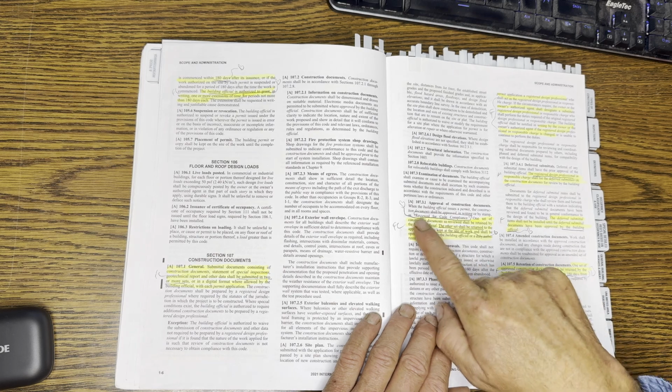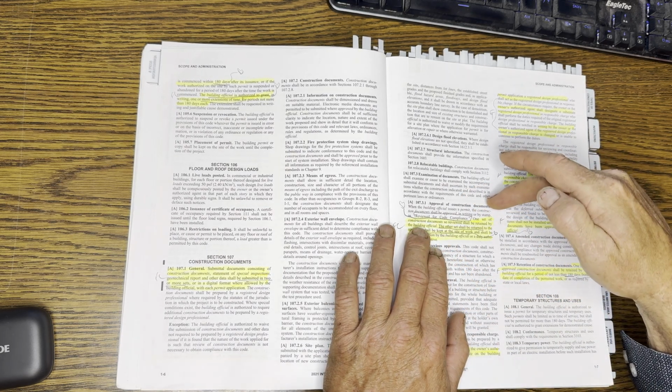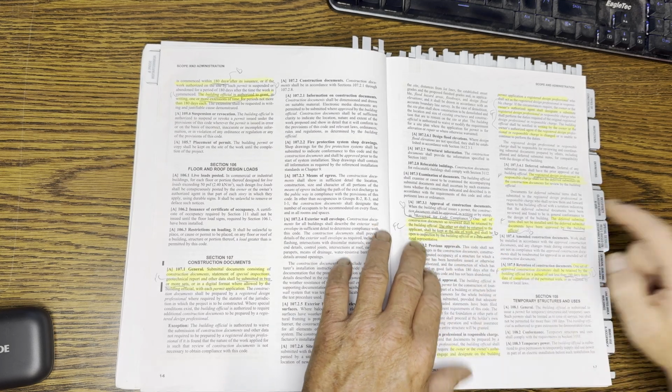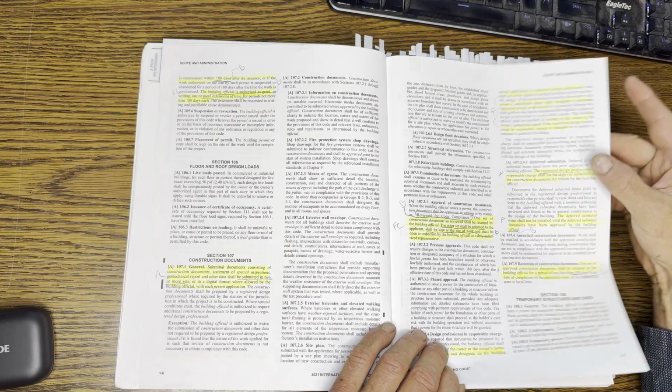So this is actually a question off the test. What do approved construction documents have to have? The answer was reviewed for code compliance. That's stamped on the set of plans you're using at your site, the job site.